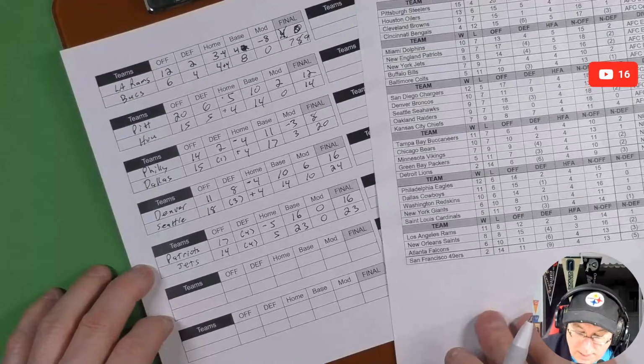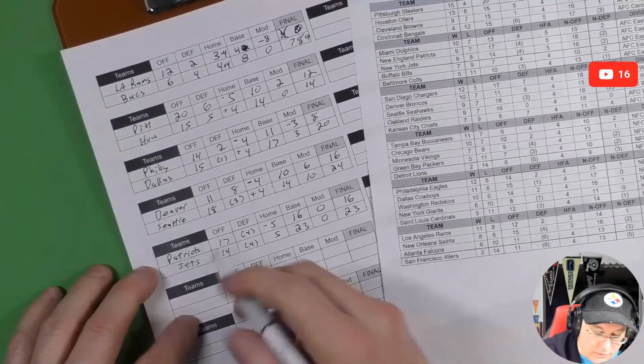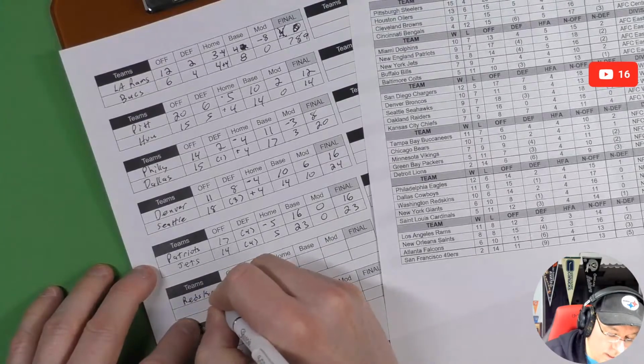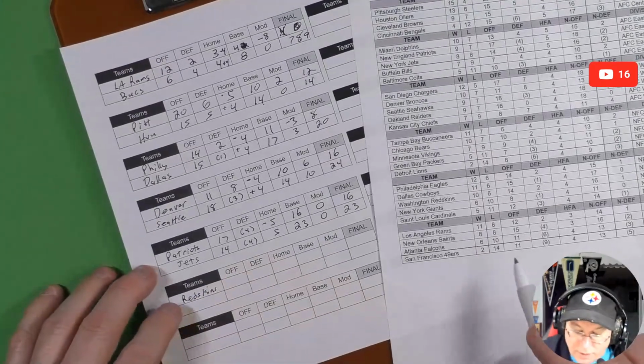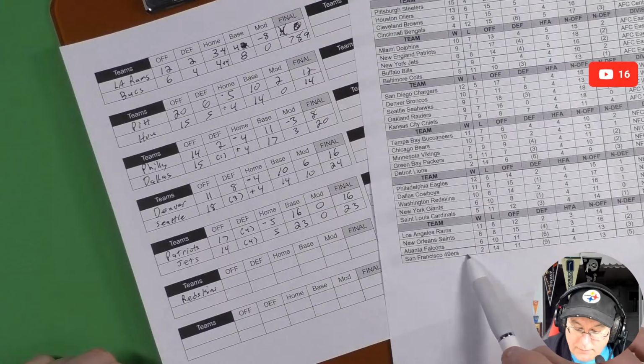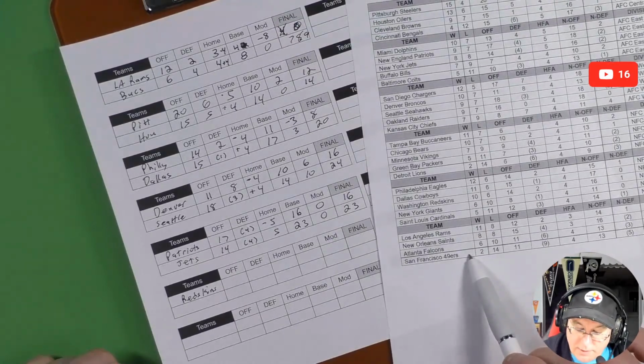All right, let's go one more time here. How about some Redskins? All righty, we'll go some Redskins. And where do we want to send the Redskins here? Let's have them play a very bad 49ers team. All right, let's see how it goes.